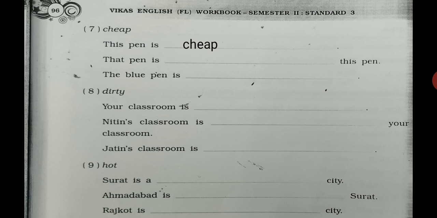In the next sentence, that pen and this pen are there and compared, two pens, so cheaper than. And in the third sentence, that pen, this pen and blue pen are there, and three pens are compared. Then what will be the answer? The cheapest. Understand?